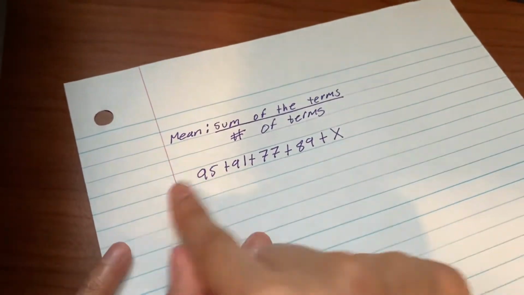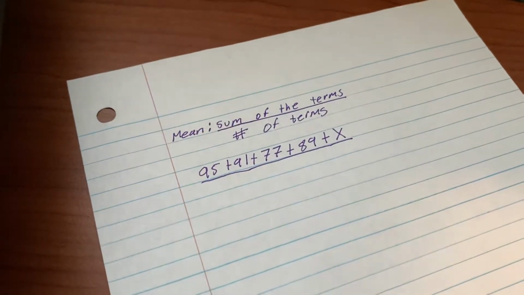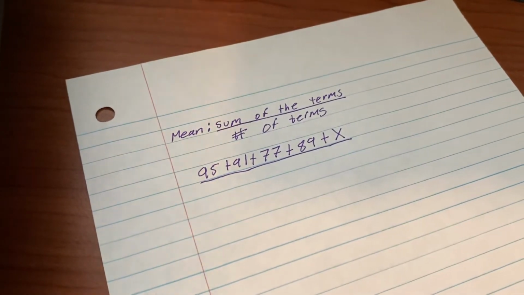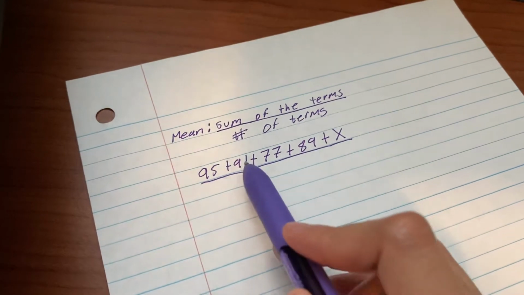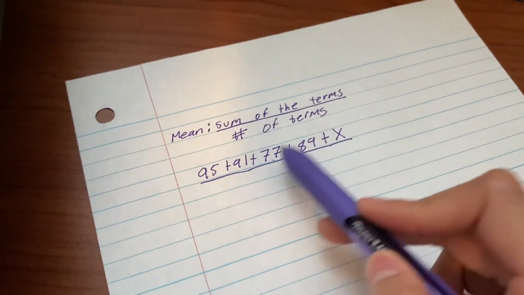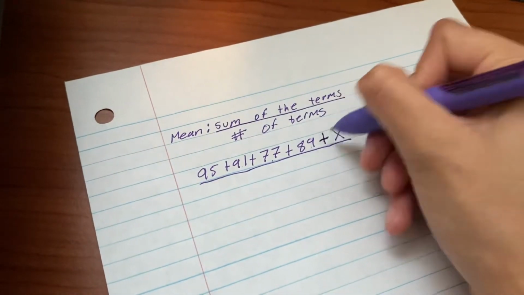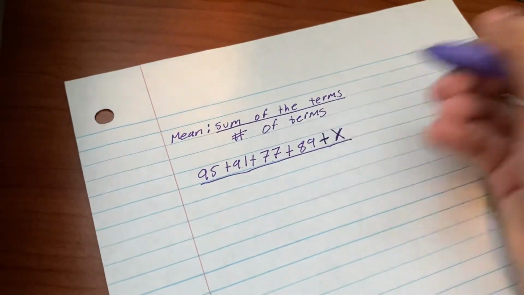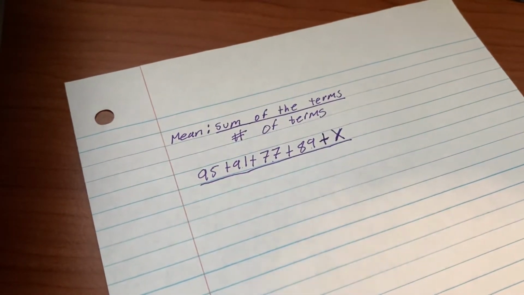So I already put the numbers they gave us down. The numbers they gave us for sum of terms were the scores for game 1, game 2, game 3, and game 4. So game 1 was 95, game 2 was 91, game 3 was 77, and game 4 was 89. And then you have to make sure that you add an X at the end, because that's going to represent the scores for the fifth game, which is the one we're trying to find.